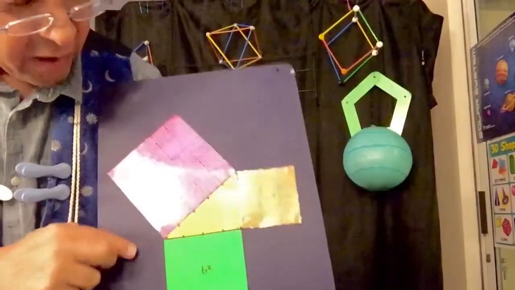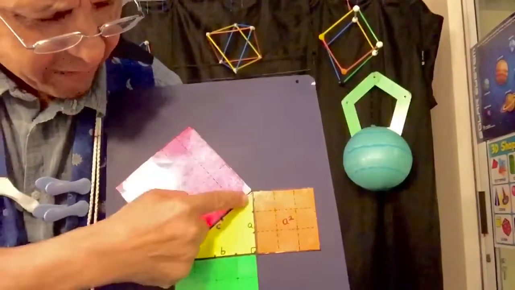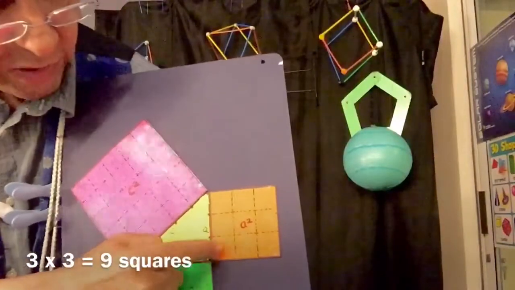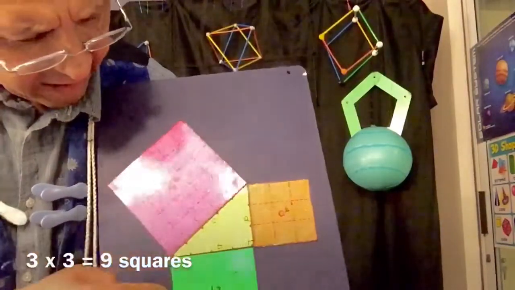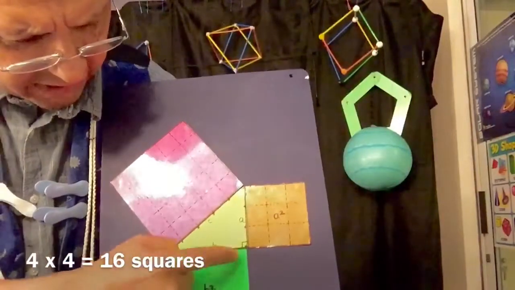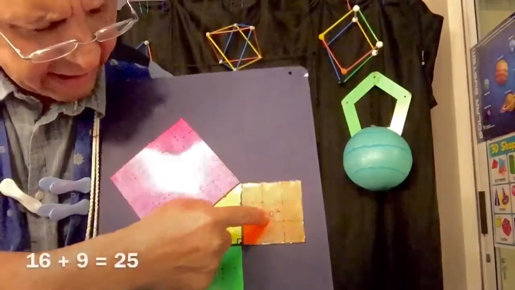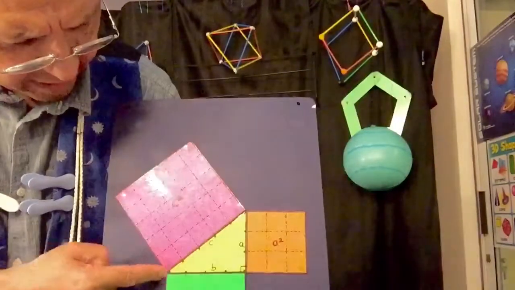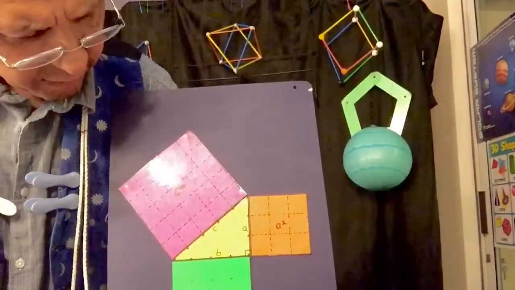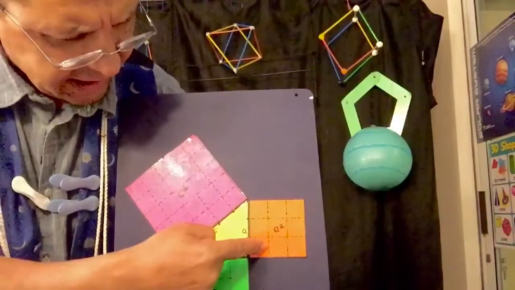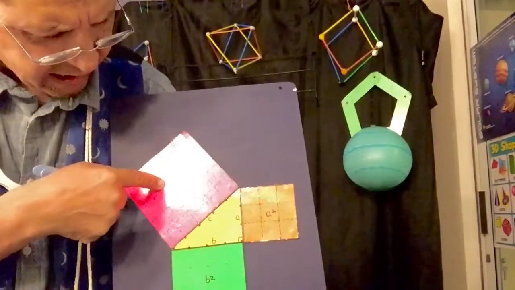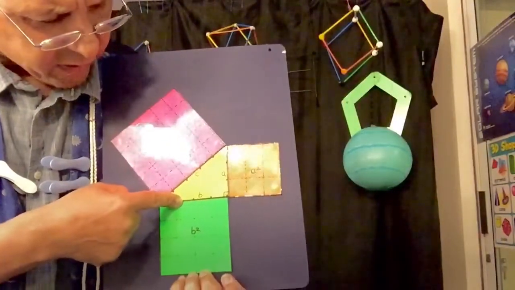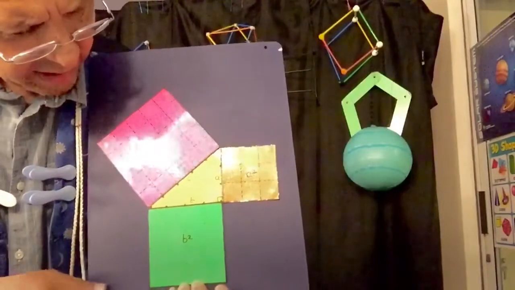So this is a 3, 4, 5. 3 along there, 4 along there, 5 along there. On this side we have a square which has 9 squares. On this, with a 4 by 4, we have 16. And 16 plus 9 adds up to 25, and if you count here, 1, 2, 3, 4, 5 by 5 makes 25. So 16 plus 9 makes 25, which is the same area as that square. That has got to be a right angled triangle, and the right angle is between the two smallest squares as well.